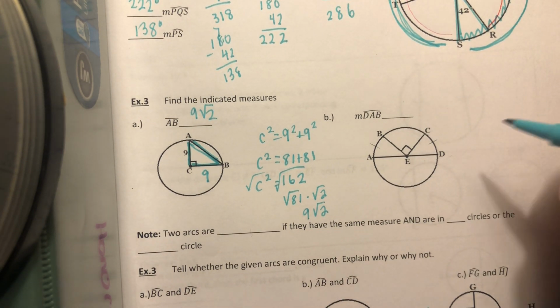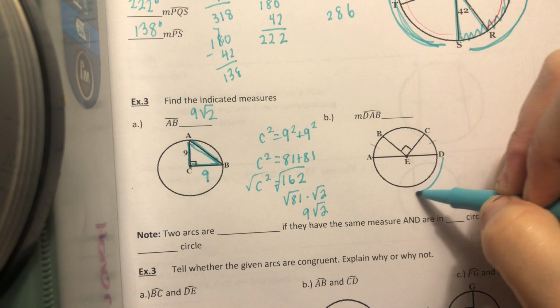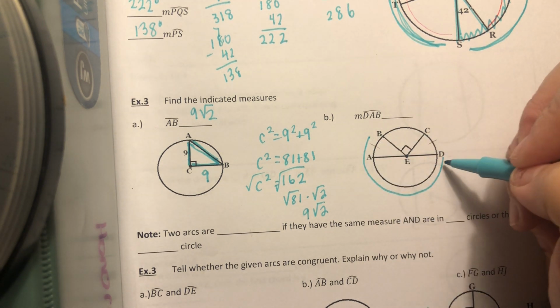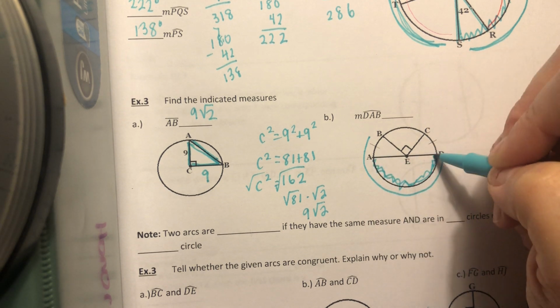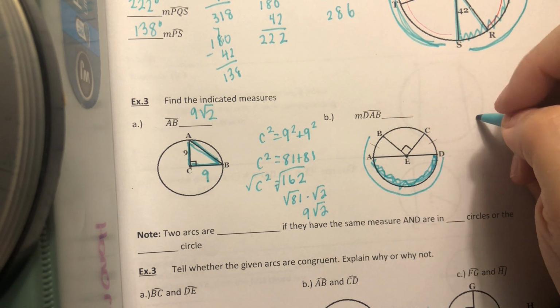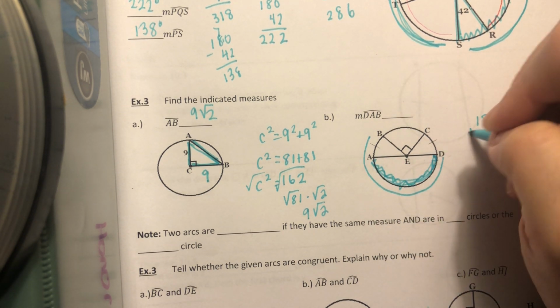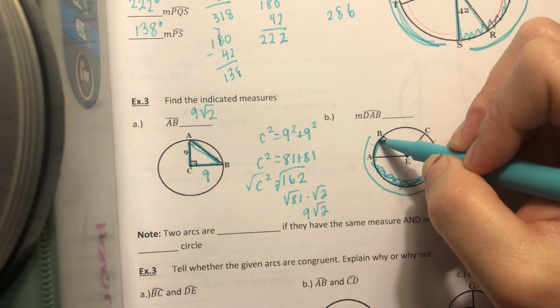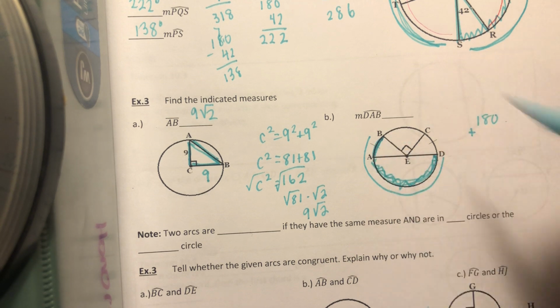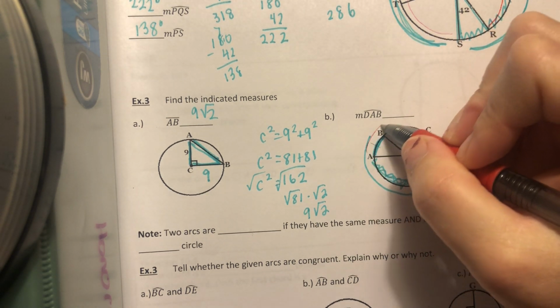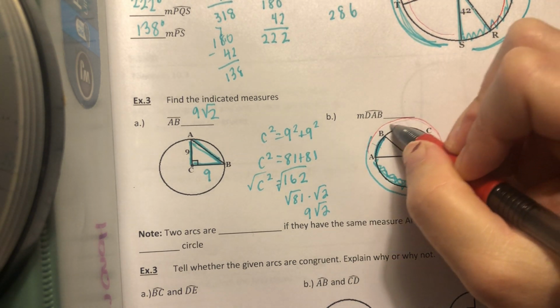Okay, and the next one, they want us to find arc D to A to B. Well, first of all, I know from D to A is how much? It goes halfway around the circle. So D to A is 180 plus, I need to figure out this guy right here. Okay, so what do I know? Well, this other half from here around to here is also 180, right?